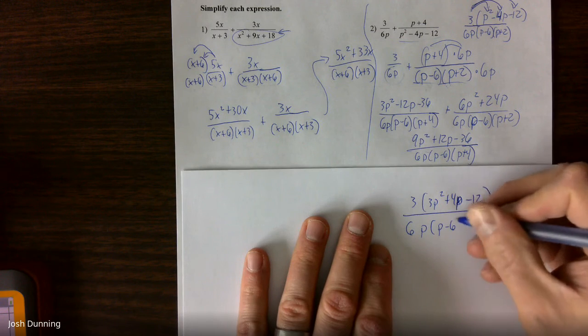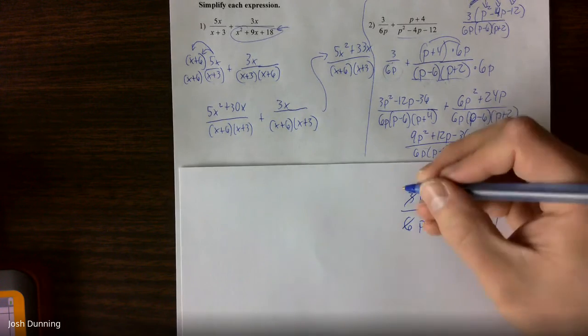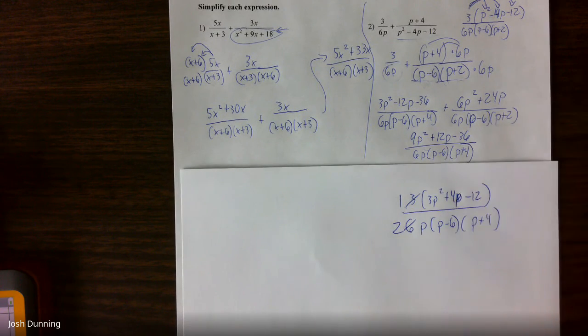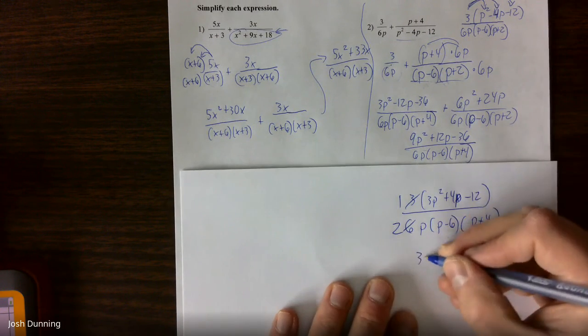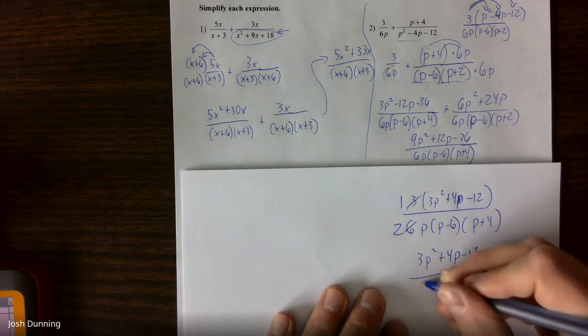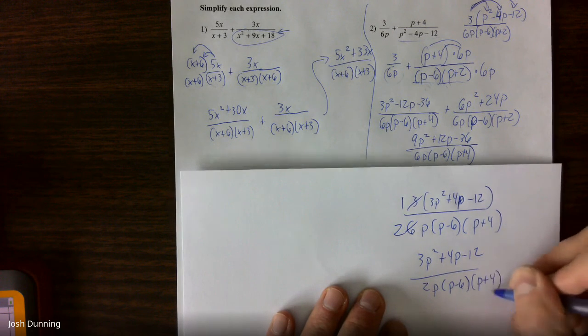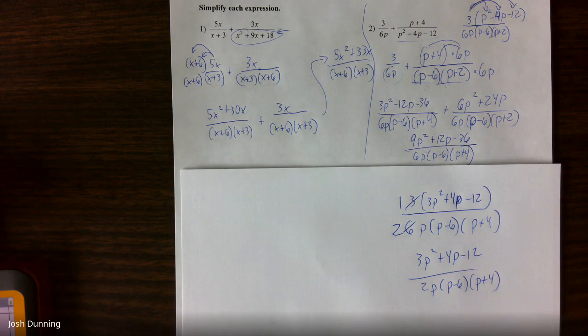But we had to do that because now I can reduce that down 1 over 2. 1 times that whole thing is just that whole thing. And the bottom is factored. Now, I will finish this one in the next video. I will be right back.